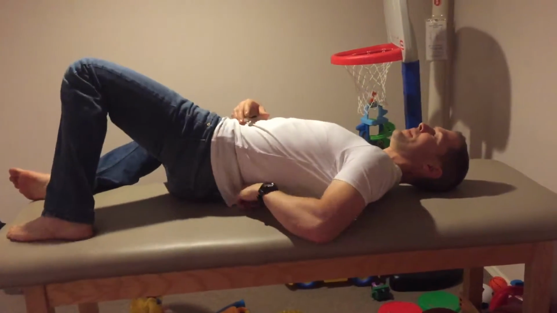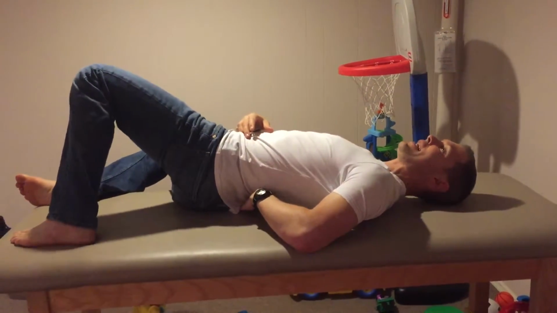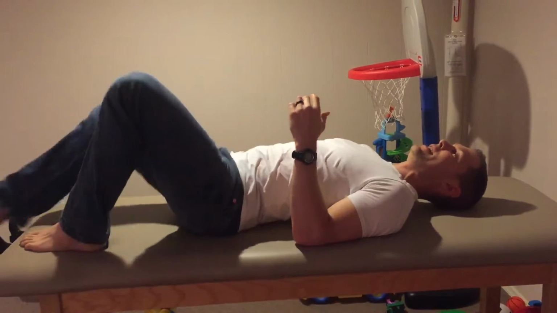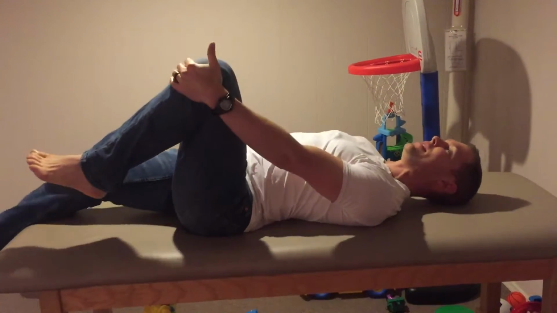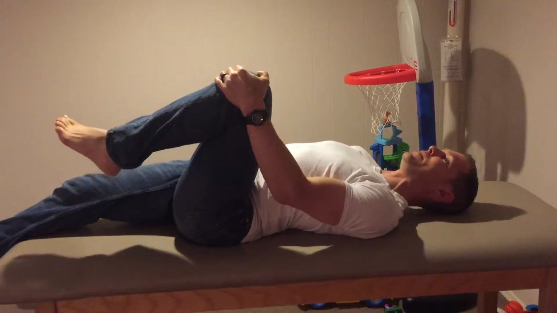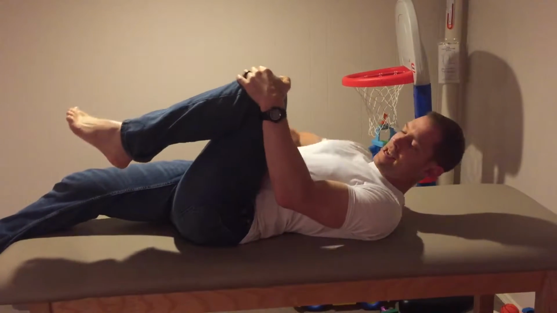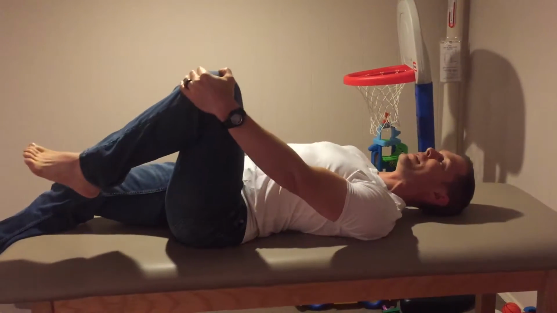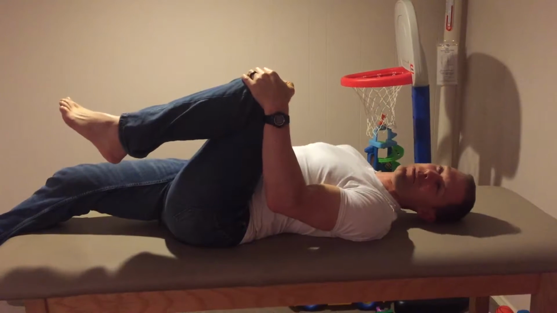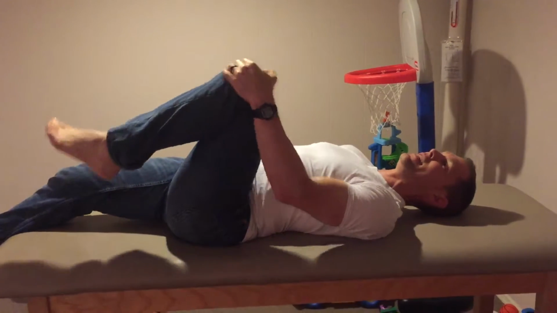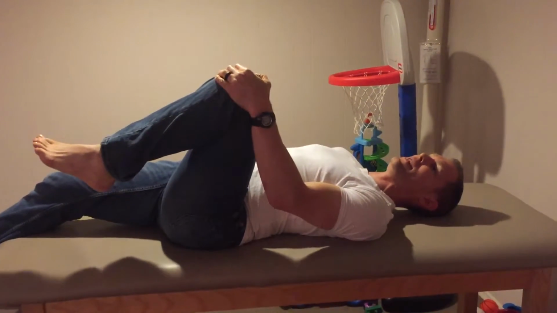if we get on the table, and I put a hand under my back, and I'll use my right hand, and we'll look at my left hip here. If I start to pull my knee up towards my chest and my knee gets over the crease of my hip, but as I do that, I feel my low back smashing my hand, what that tells me is I don't have good hip range of motion.